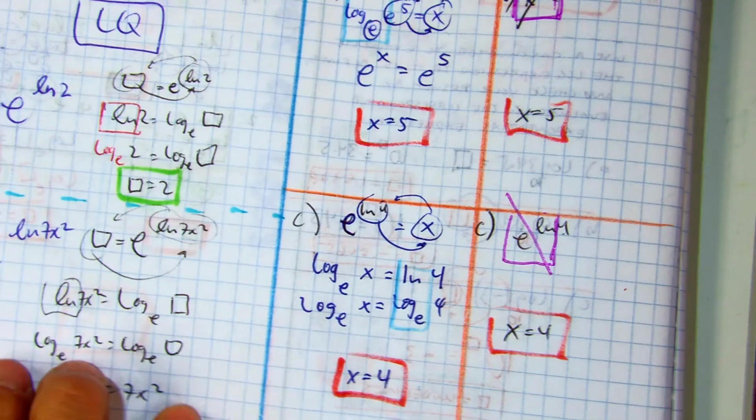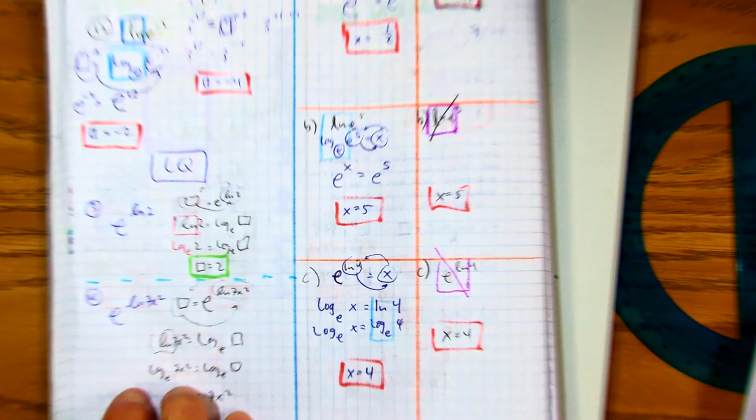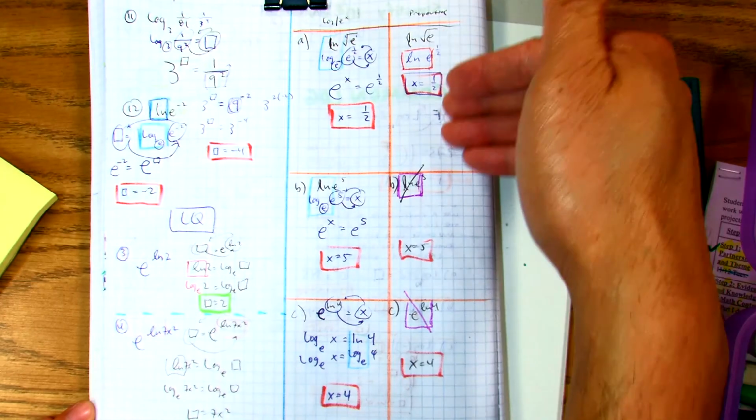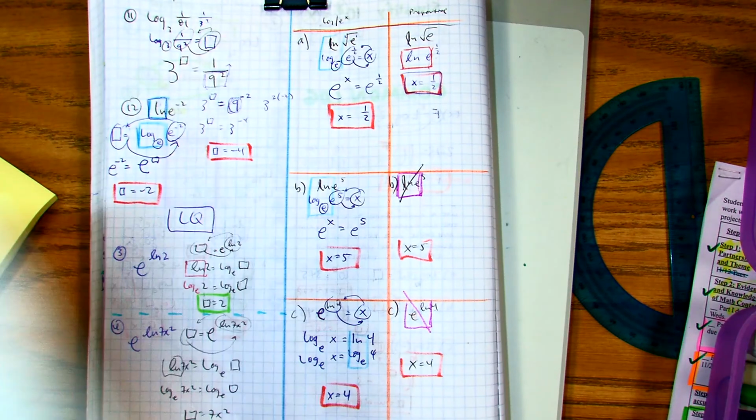So the left side did take more work, but I think it actually explains to you how to get the answer. The right side, use the properties. You can use the properties, but you would have to actually be able to identify one of those.